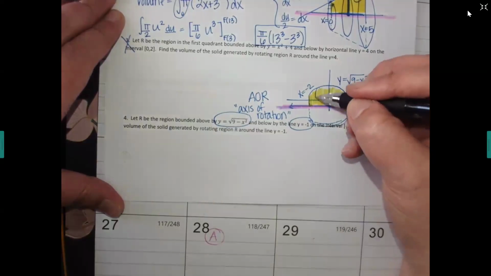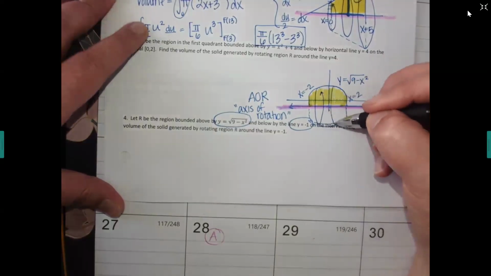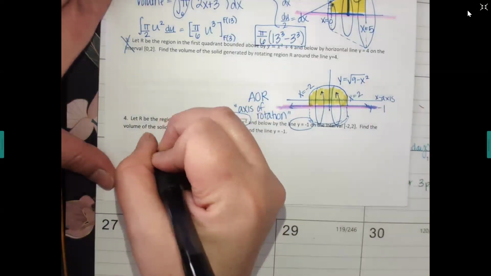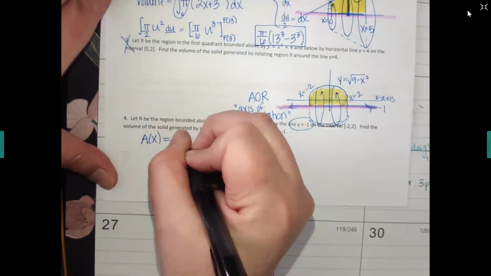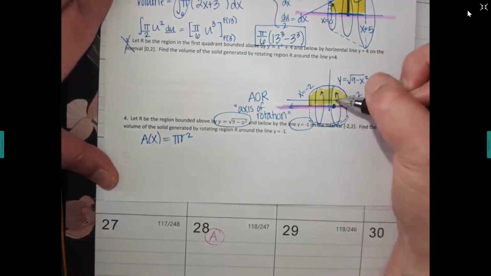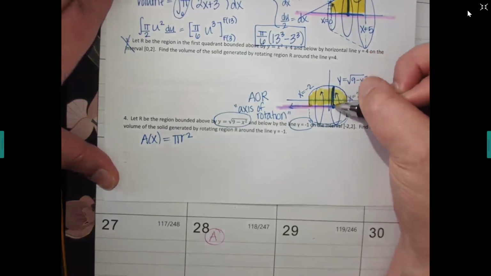And no matter where you cut into it, because it's a rotating solid, what is your center cross section going to be? What shape? A circle. Okay. So I'm going to put here area equals pi r squared. And then I just need to know, what am I going to use for my R? Well, remember, the R has to start at the axis of rotation and then extend to the outside of the circle.